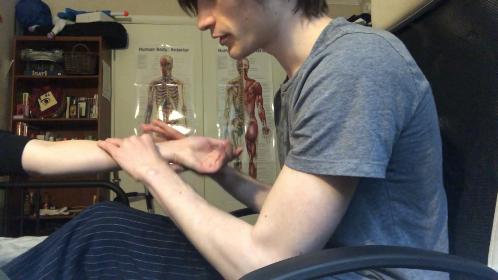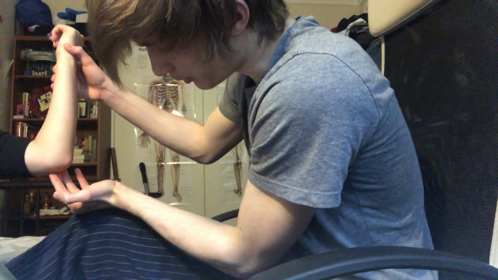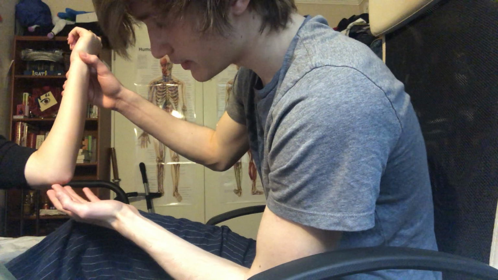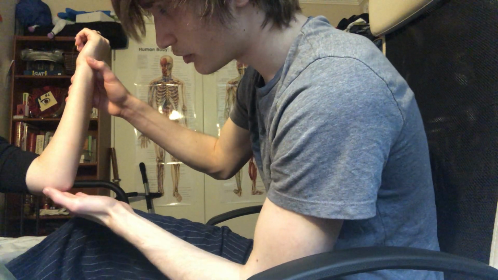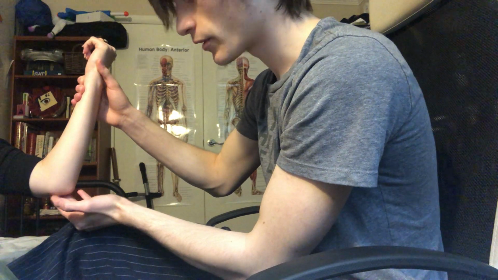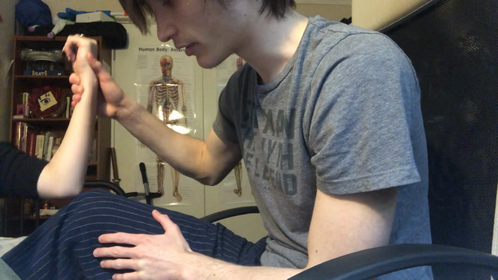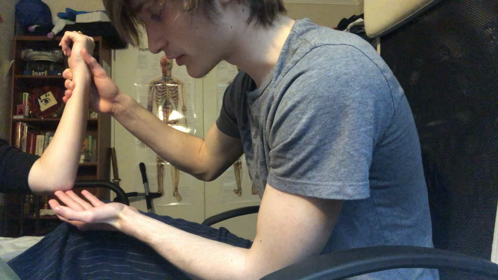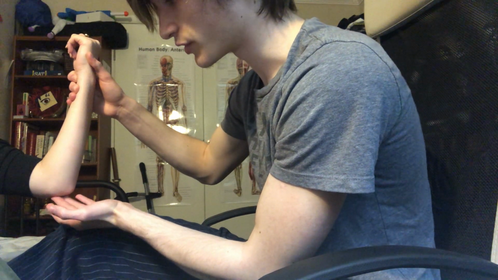Olecranon bursa. The olecranon bursa is going to be on the bottom here, where the olecranon is. It will provide cushioning for the triceps, and if we have a blunt force to the olecranon bursa, it can cause olecranon bursitis.